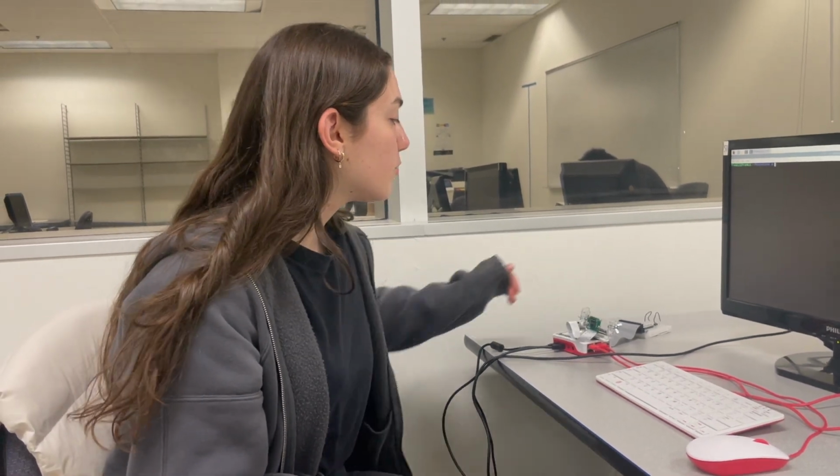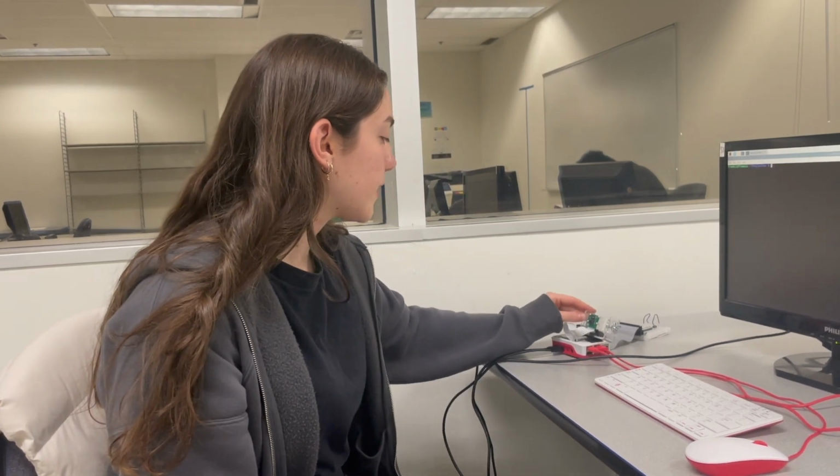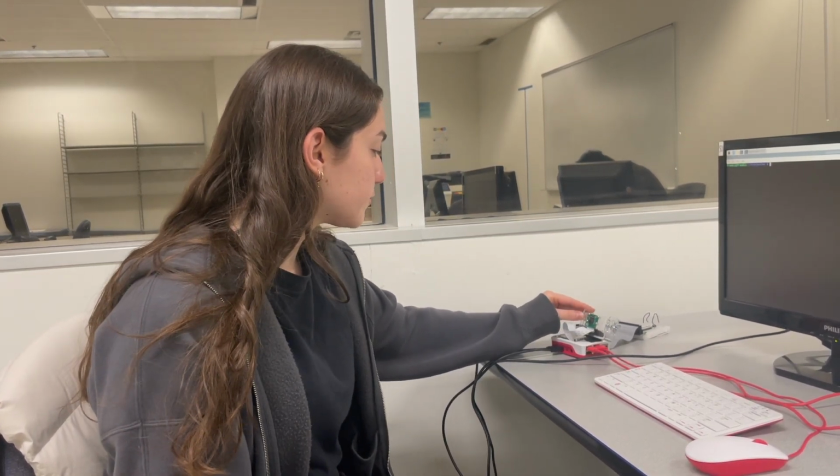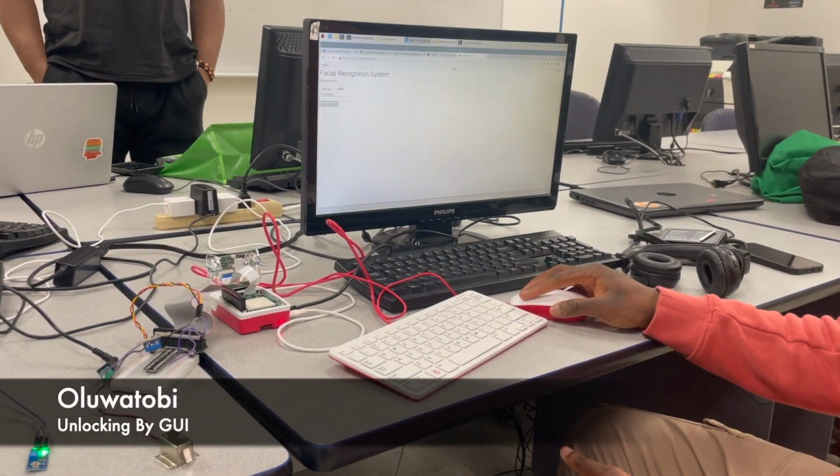So one of our project use cases is unlocking the lock using the doorbell. So all you would do is press the doorbell and then angle the camera towards you, and if your face is recognized, the lock should unlock. And you can also unlock from the website.